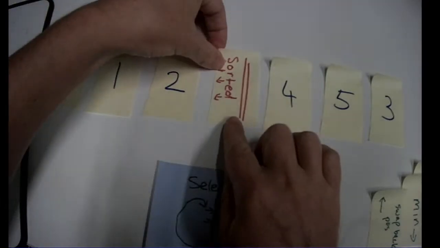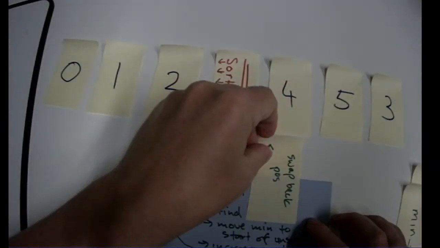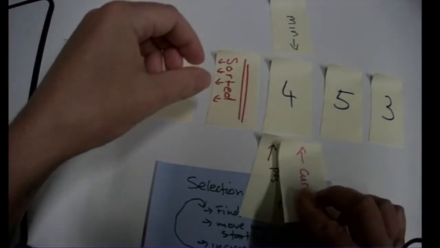And increase our sorted section. Right, so then we go to the next round of the loop.